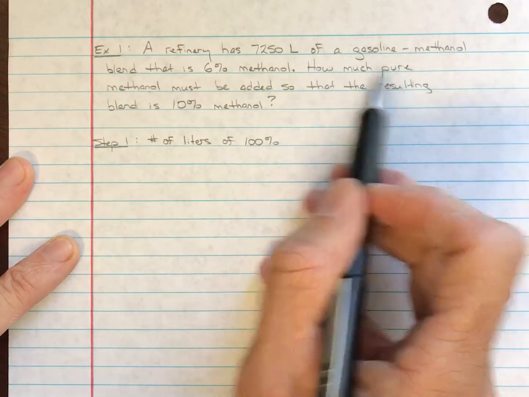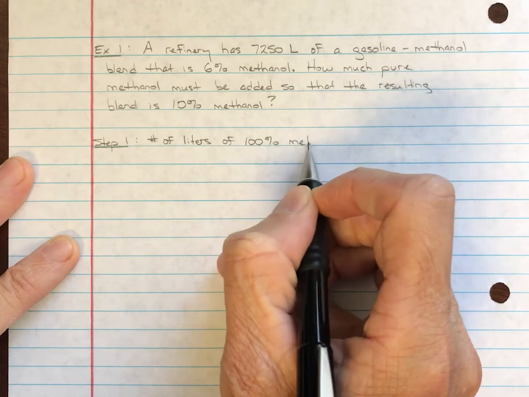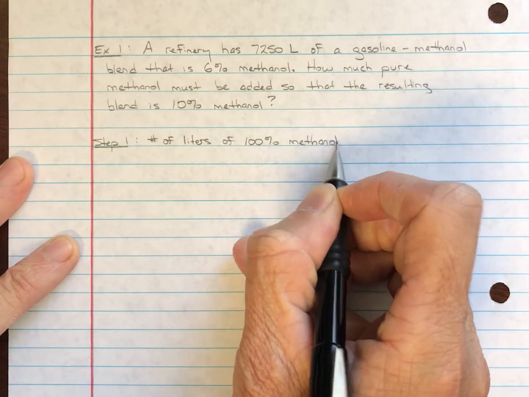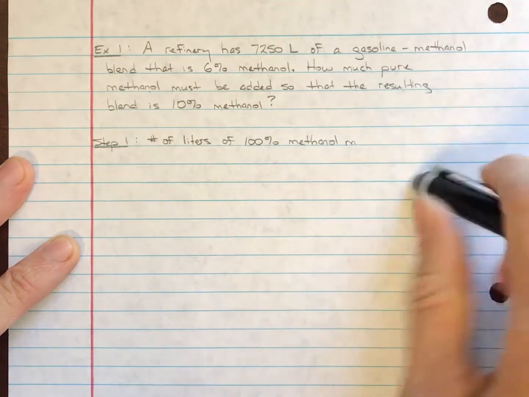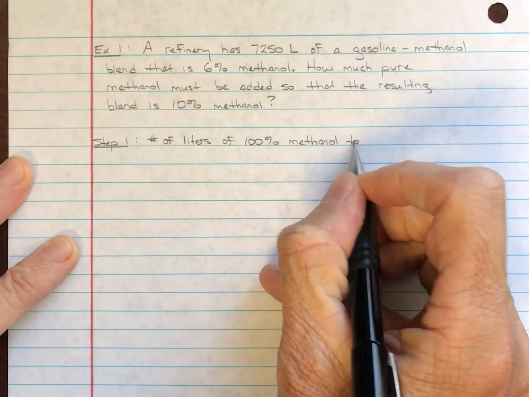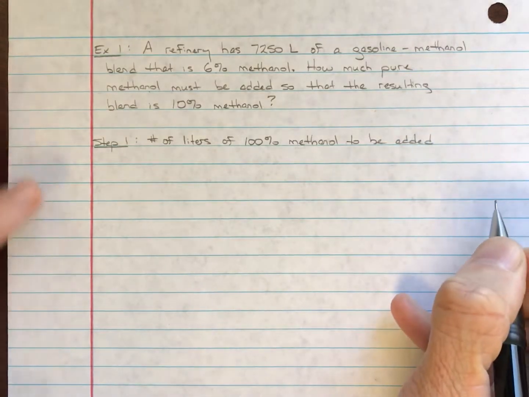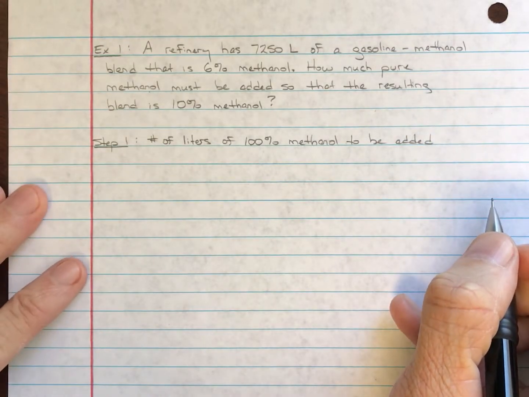So when they say pure methanol, we want to recognize that's 100% methanol. Step one: number of liters of 100% methanol to be added. That's what we're looking for. Okay, so we got to focus on what we're looking for here.